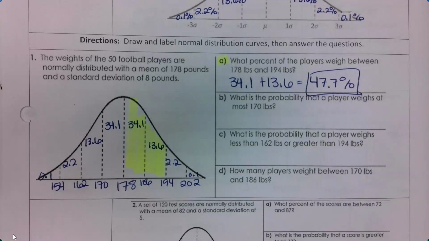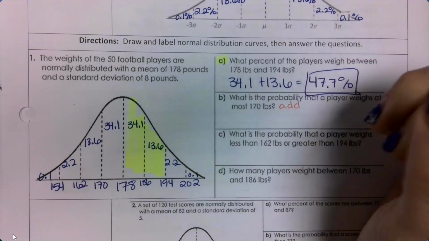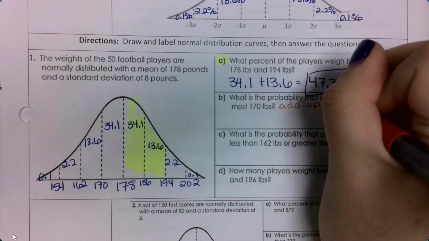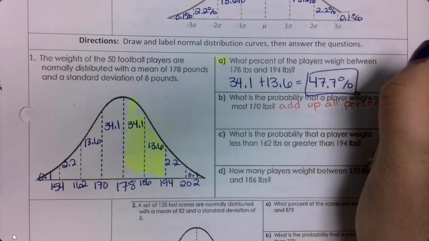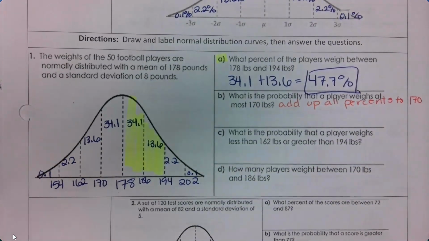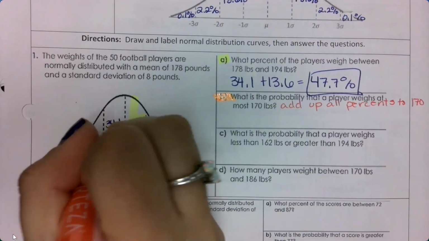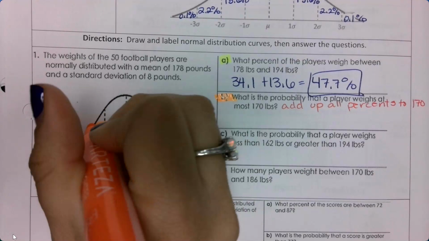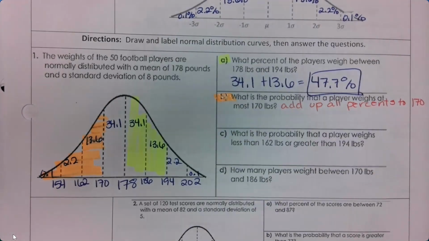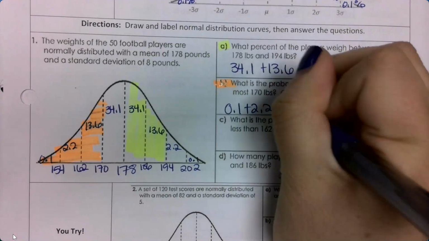Okay. B says, what's the probability that a player weighs at most 170 pounds? So this means add up all the percents to 170. So that's going to be those three bars. I want to add the percents together. So I'm adding 0.1, 2.2, and 13.6.